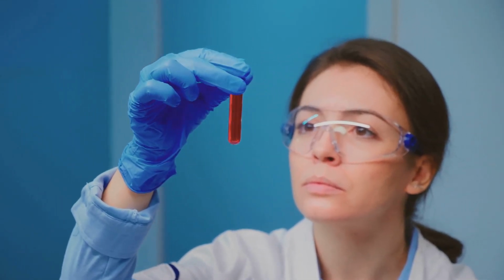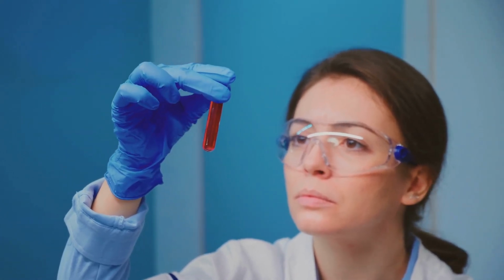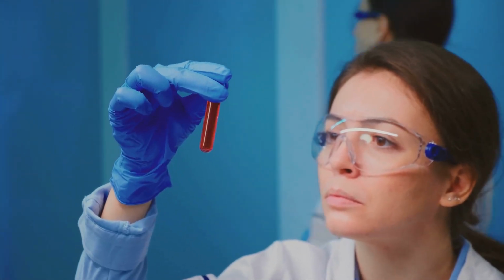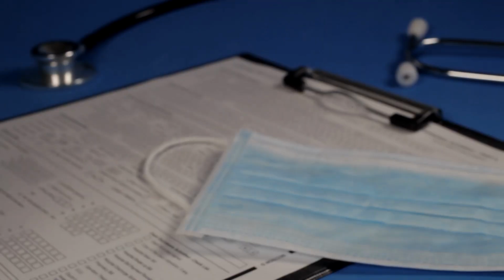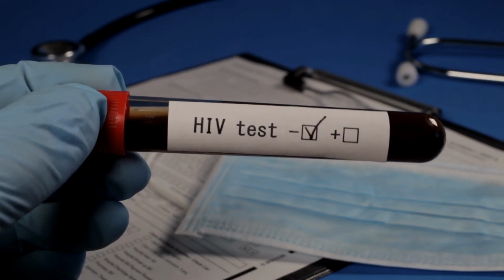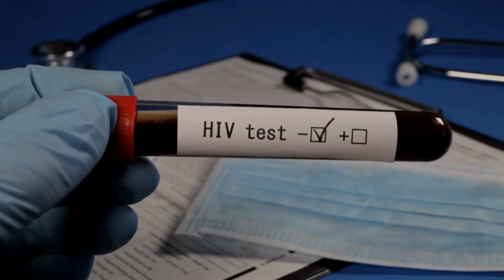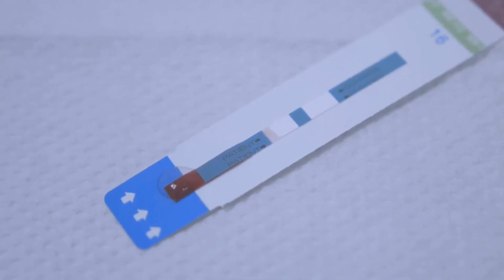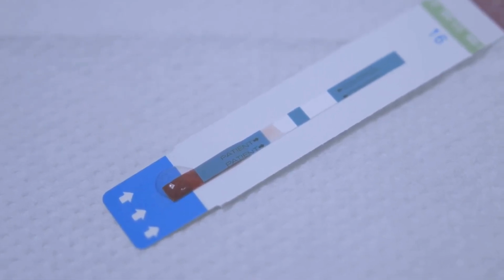This test was a game changer, as it enabled widespread screening and early detection, which are crucial in managing any infectious disease. This breakthrough was crucial for several reasons. It not only provided a means to identify those infected, but also helped in understanding the spread of the virus, thereby aiding in the development of public health strategies.